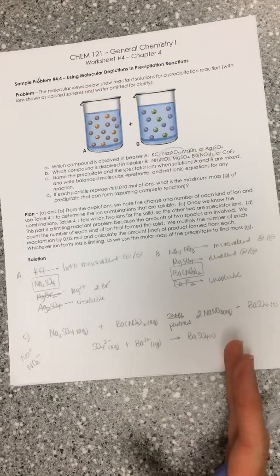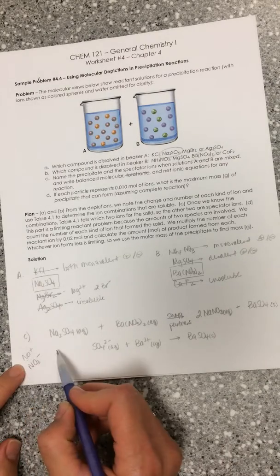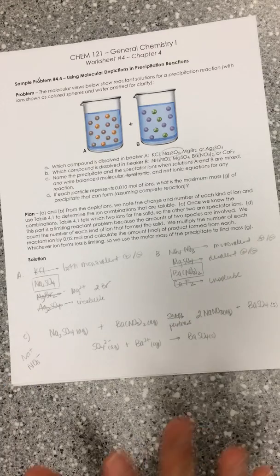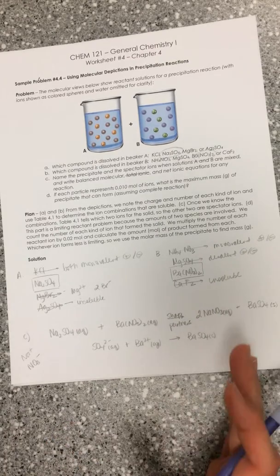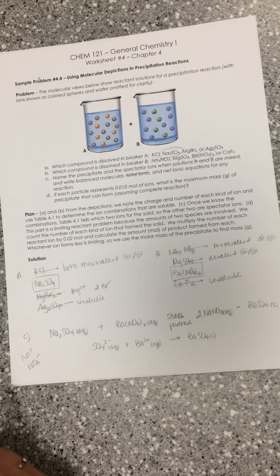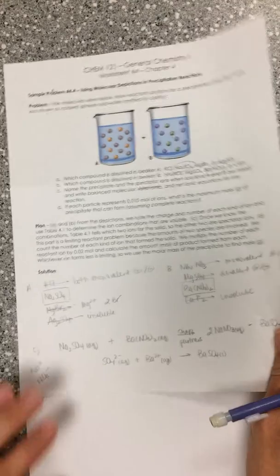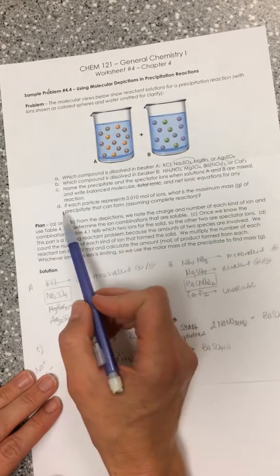If we wanted to write the total ionic equation, I'd write sodium aqueous on each side, nitrate aqueous on each side. But I really want to get you guys to try to see who the spectator ions are without having to write that net or that total ionic equation. All right, I'm going to have to get a new piece of paper here because our last part of the problem, I need a little bit more space.